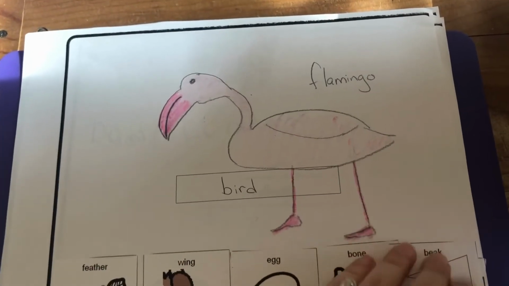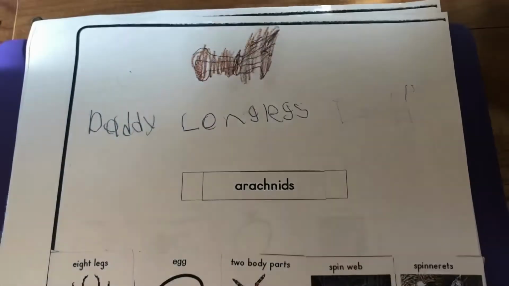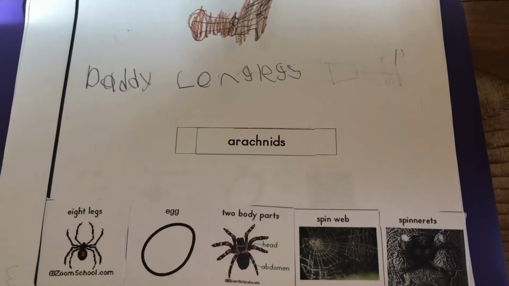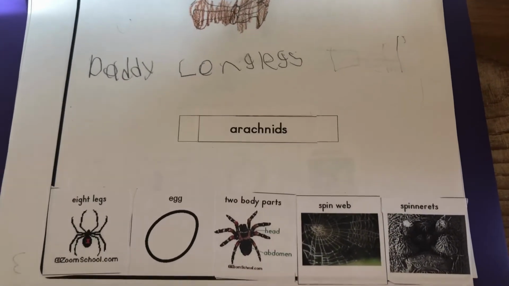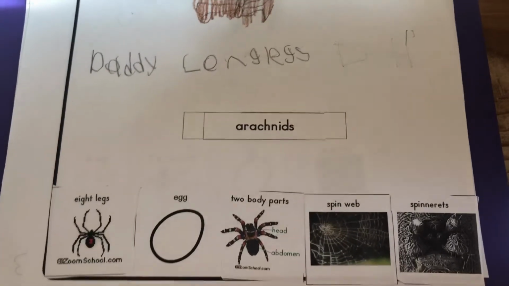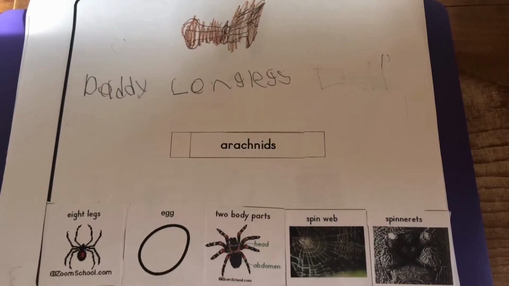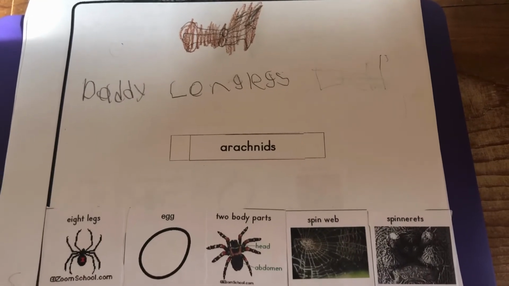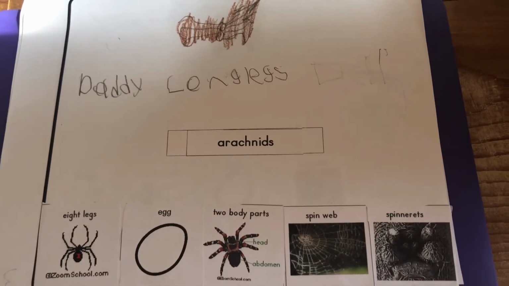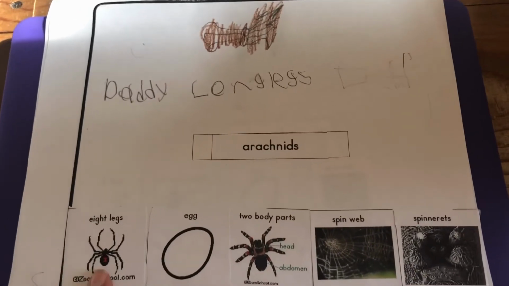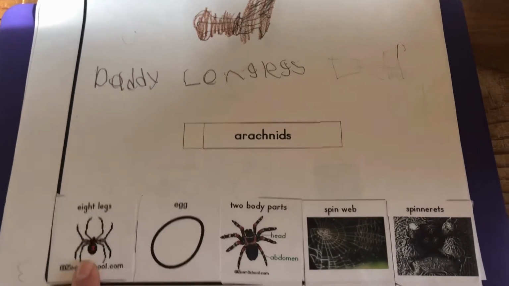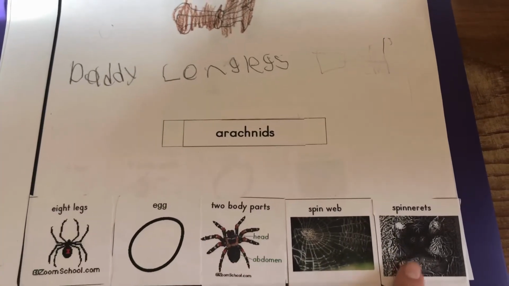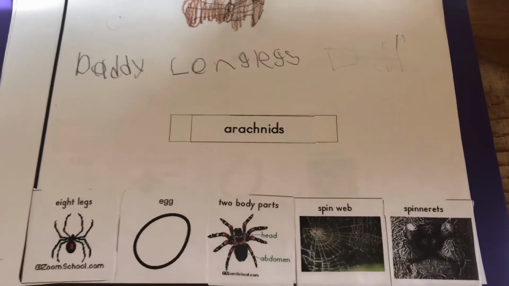Moving on to our next type of animal. So even though this wasn't one of the types of animals that we have discussed today, we have talked about arachnids before. And arachnids are a type of animal. So let's go ahead and discuss the physical features of arachnids. So arachnids have 8 legs, and they have 2 body parts, and they also have spinnerets.